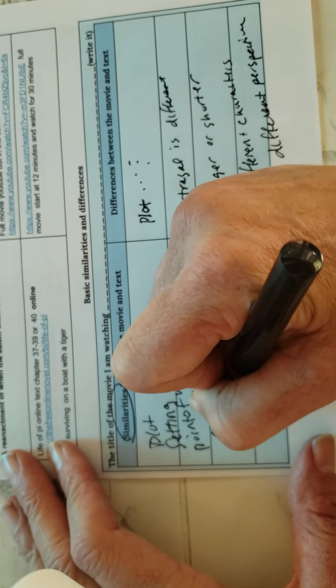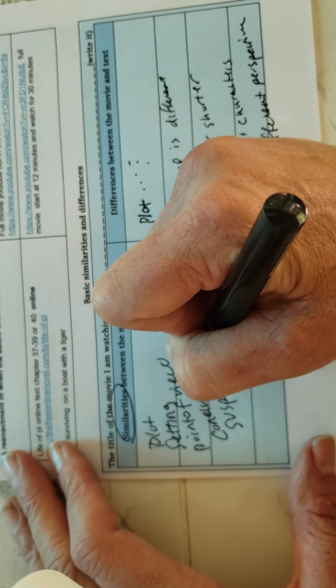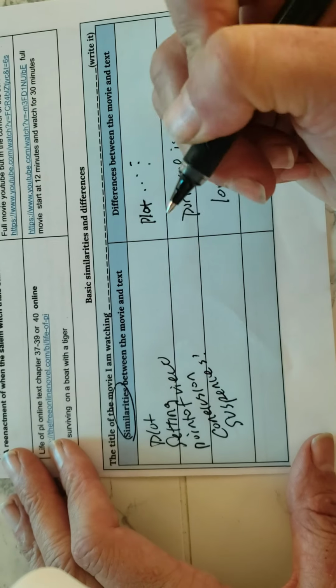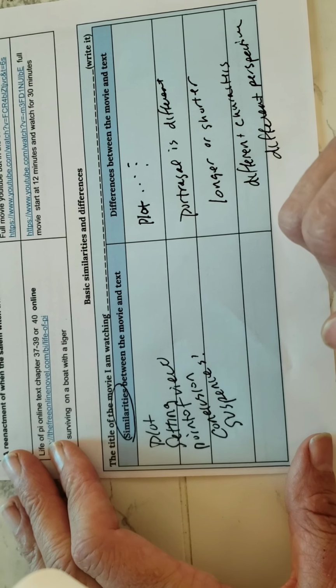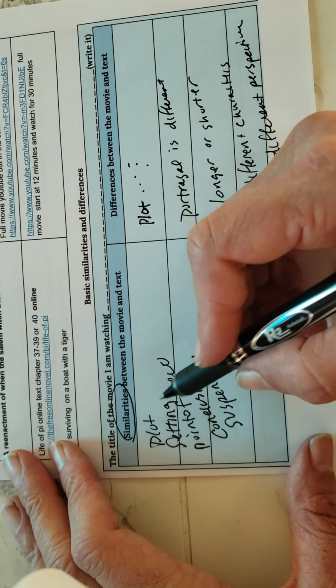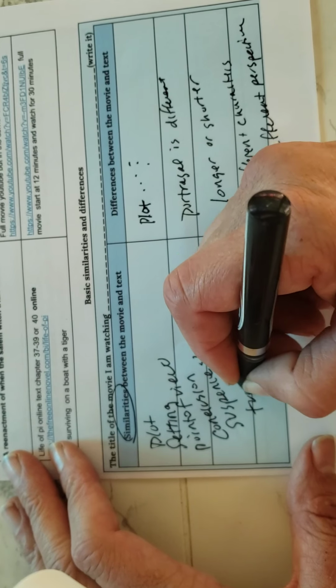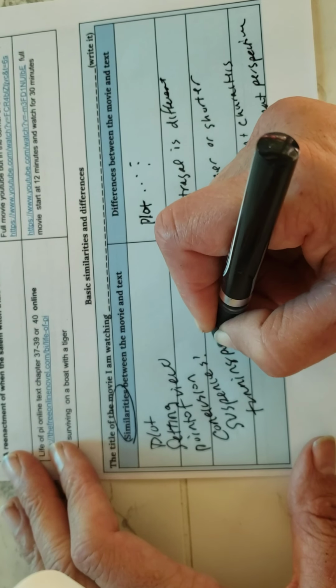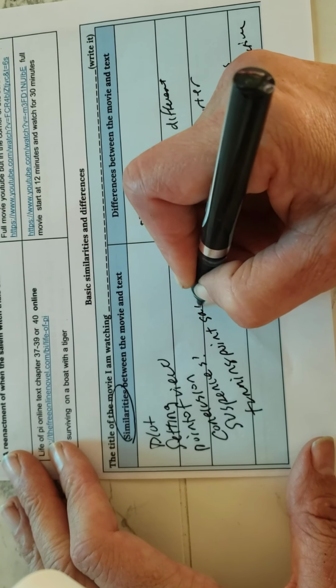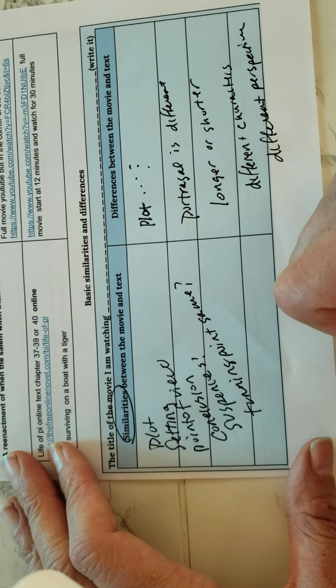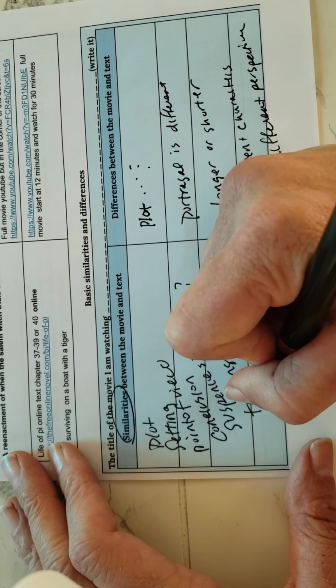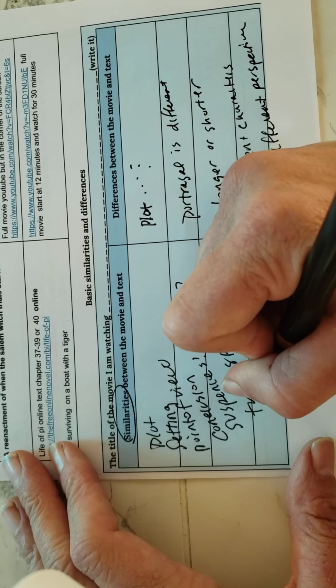Was there suspense in both? Maybe different sources of suspense? I don't know. Was there suspense? Was the turning point the same? Was the tone the same?